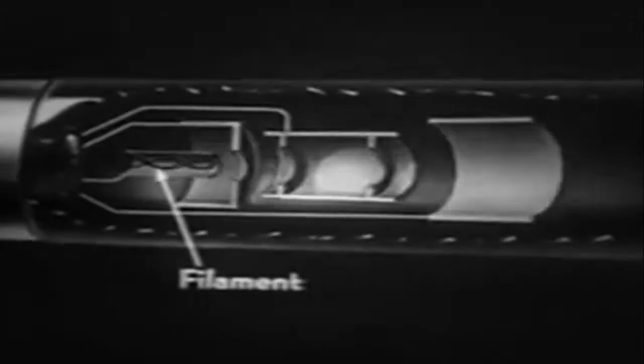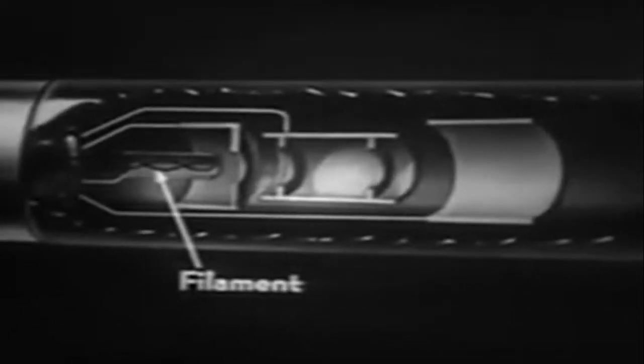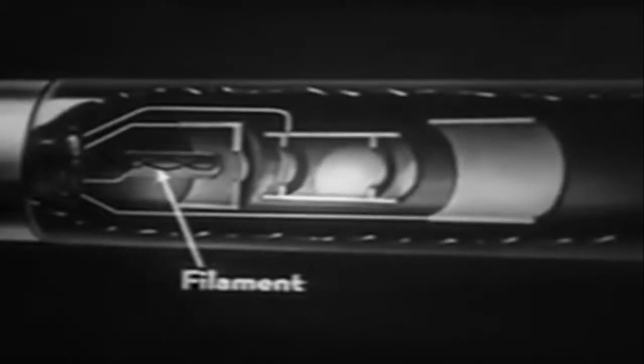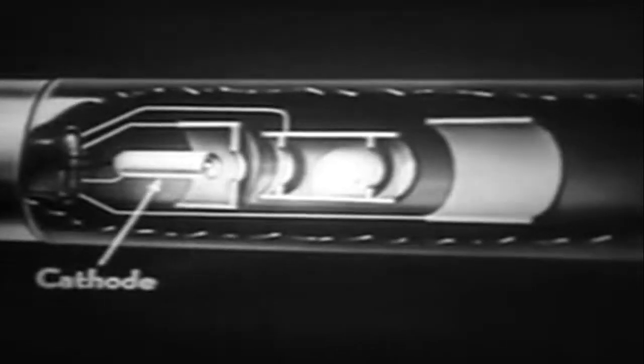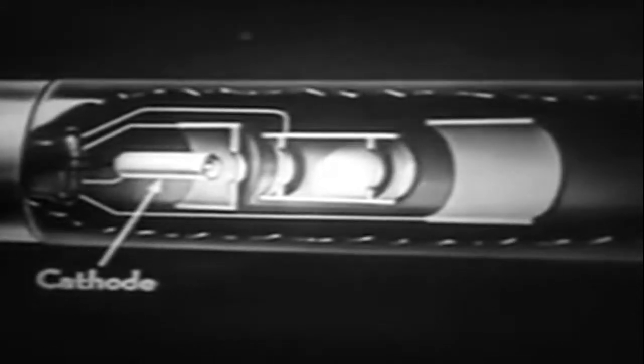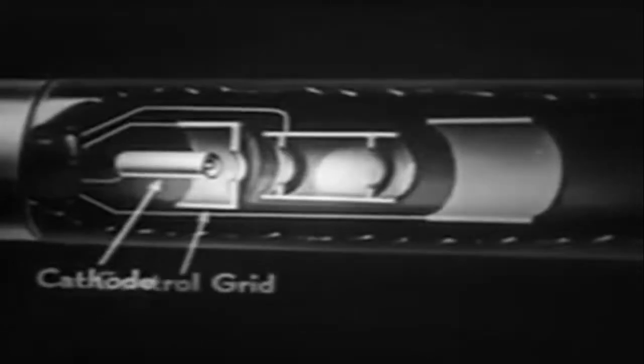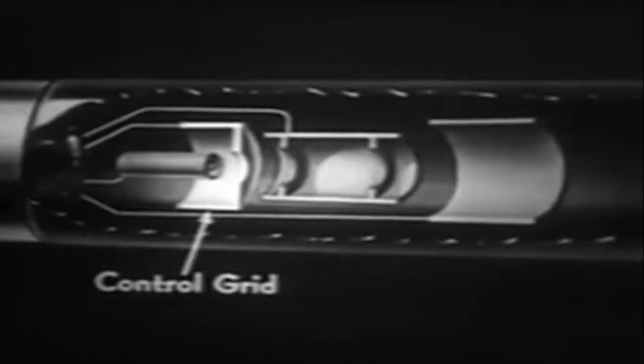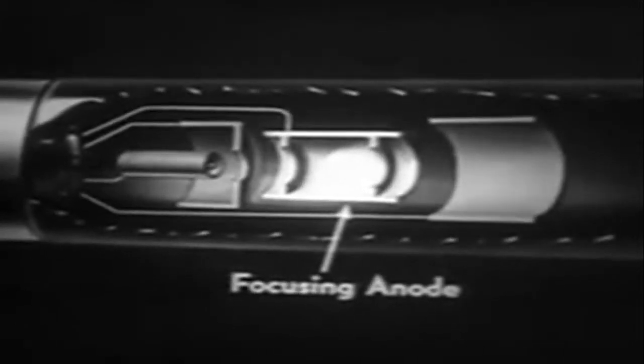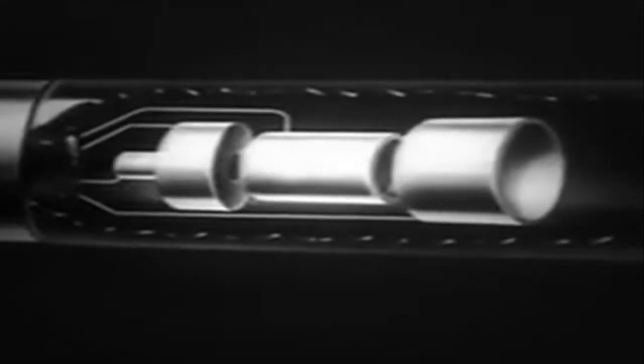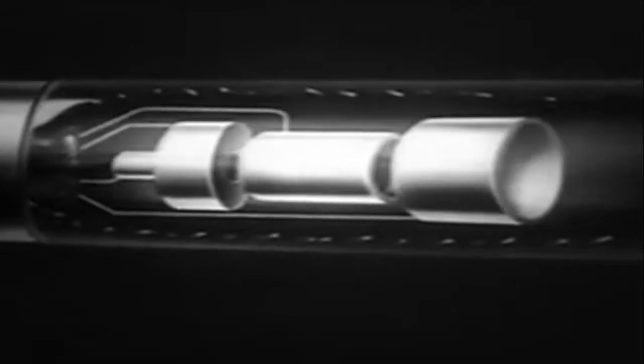At the base of the tube is a filament. Fitting over the filament is the cathode, a cylinder coated with earth oxides. Around the cathode is a shield called the control grid. Next are two anodes. The first is the focusing anode, and the second is the accelerating anode. These parts of the tube make up what is called an electron gun because it shoots a beam of electrons at a screen.